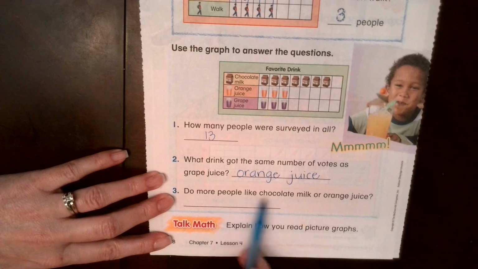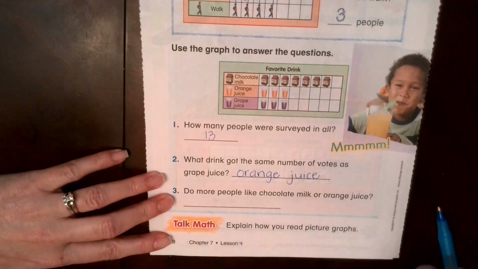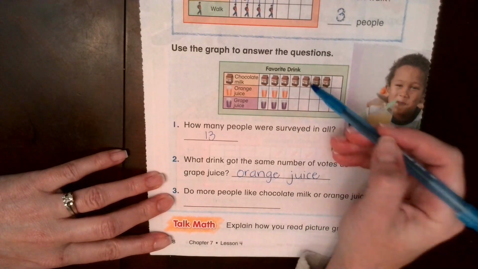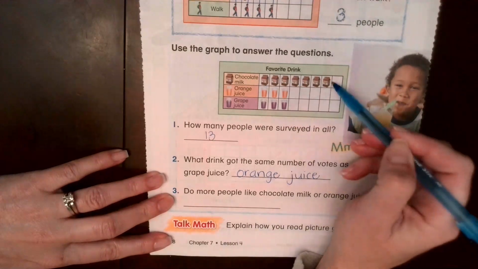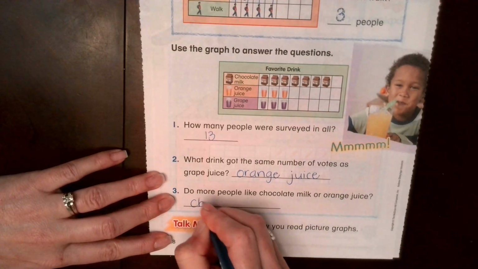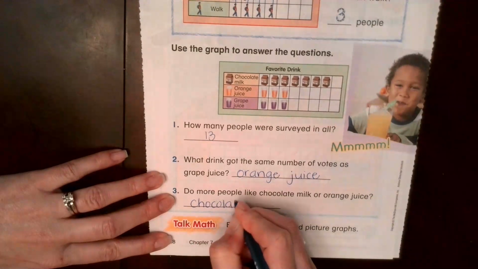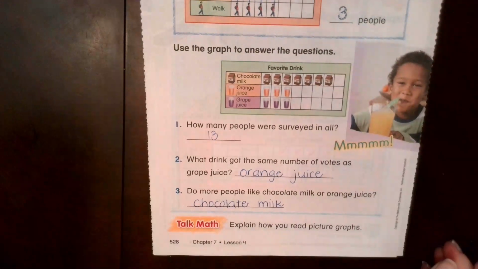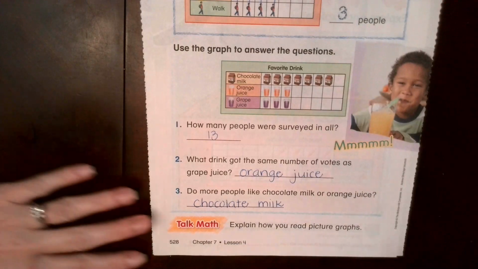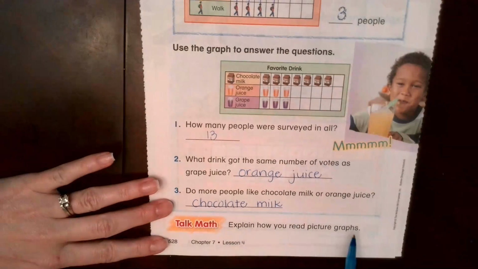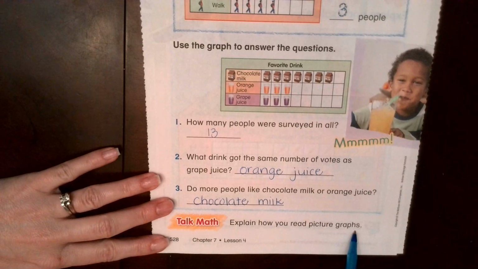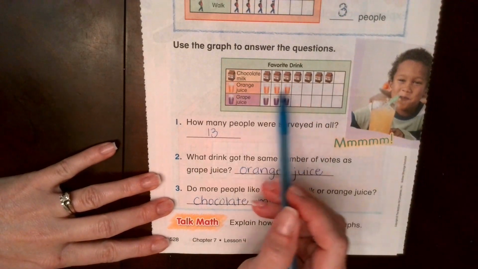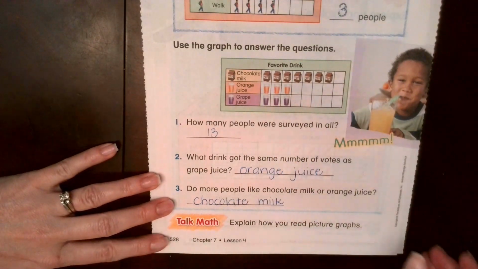Do more people like chocolate milk or orange juice? That's right, chocolate milk, because there's a lot more chocolate milks, right? So on the line, we write chocolate milk. And remember, if I ever go too fast, you just pause the video. Explain how you read picture graphs. So that's pretty easy, right? We just count how many, and we can compare them.